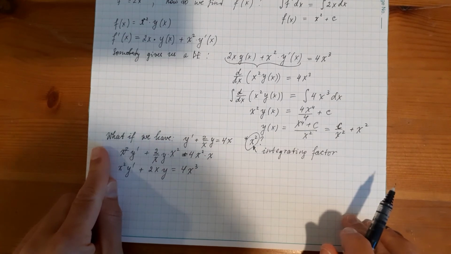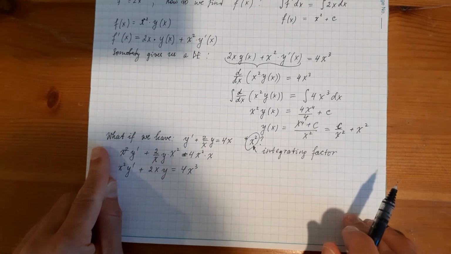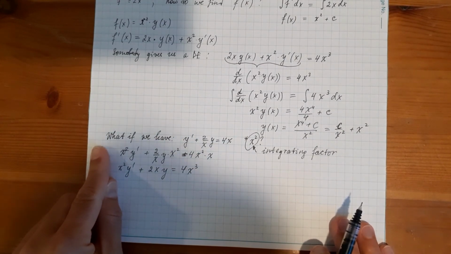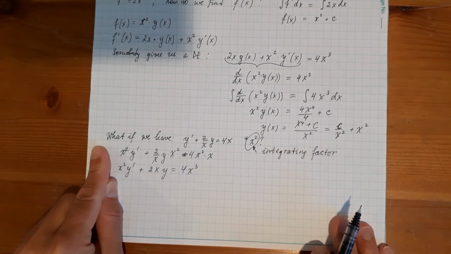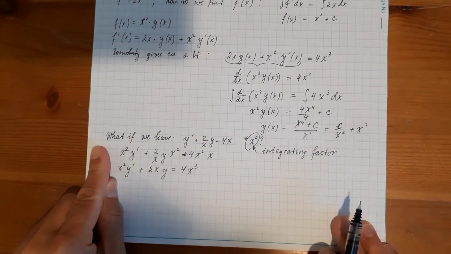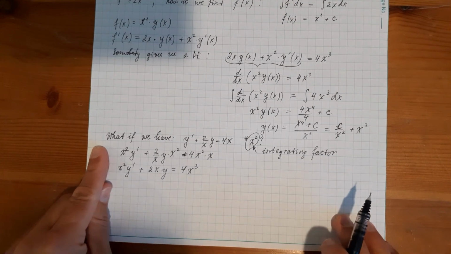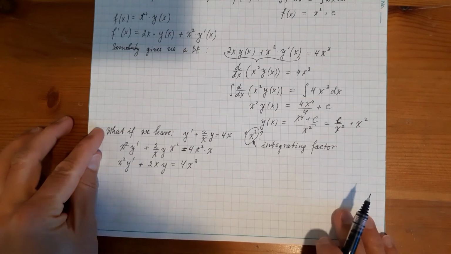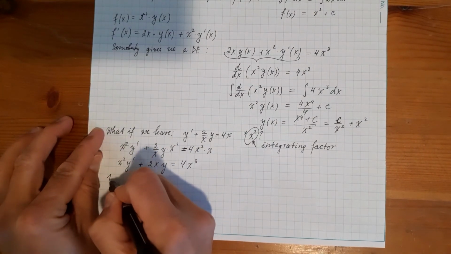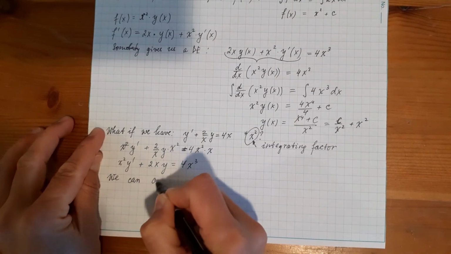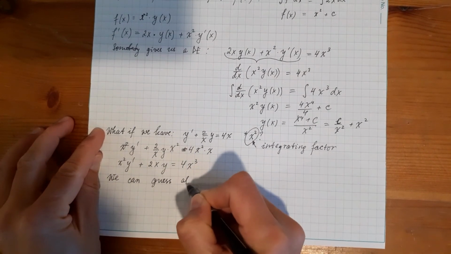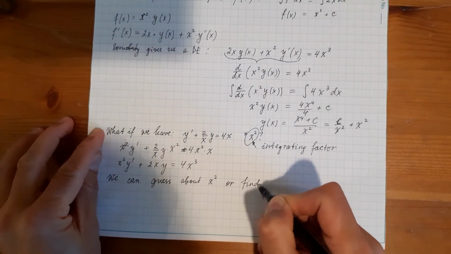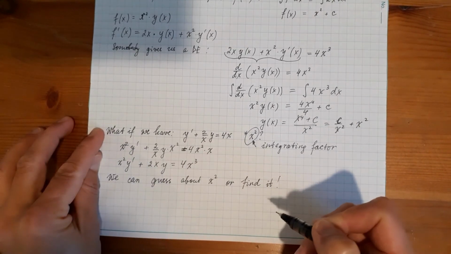But do we have any scientific method to find this integrating factor, which is going to turn this equation into something nice like a derivative of a product? And yes, we do have a scientific method, and that's what I'm going to teach you. Okay, so maybe I can start over here. We still have some space over here. So let me write it down, summarize it. How do we find x squared? So how do we find it?